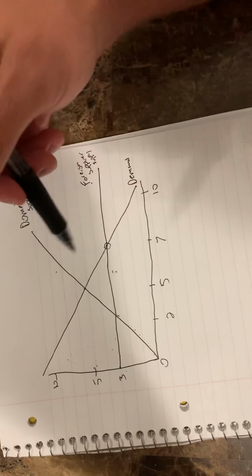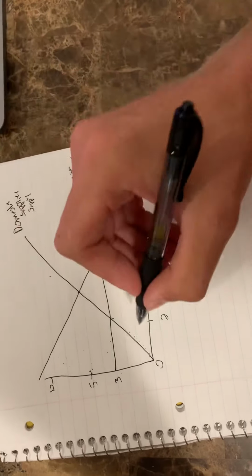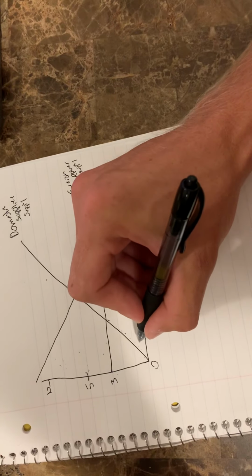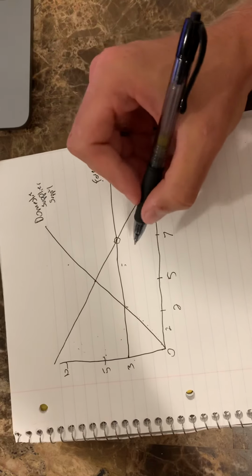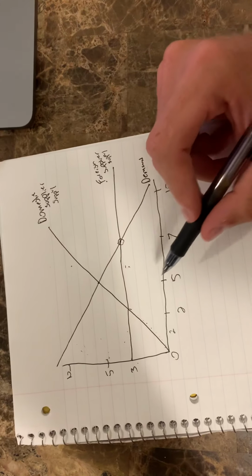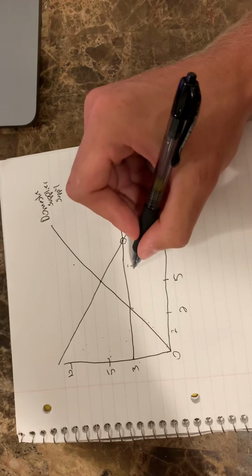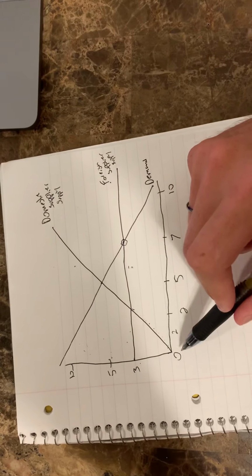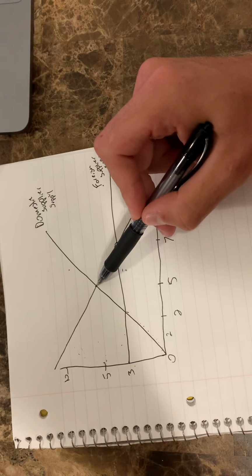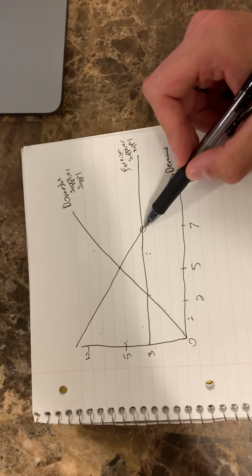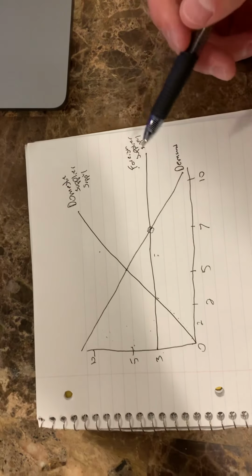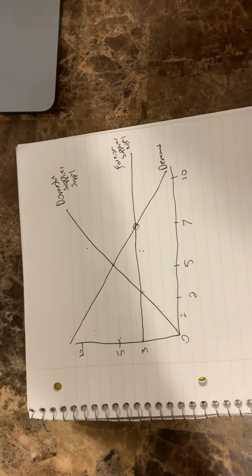Our domestic supplier is going to be providing the first 2 units, and our foreign supplier is going to be providing the next 5 units. In total, there were 5 being bought before, but now there are going to be 7 being bought.